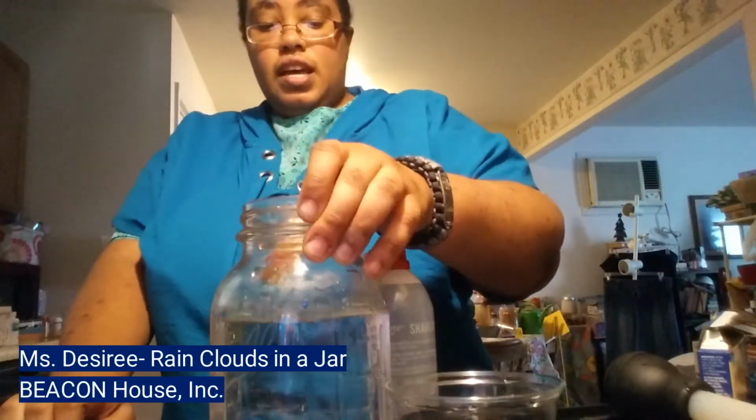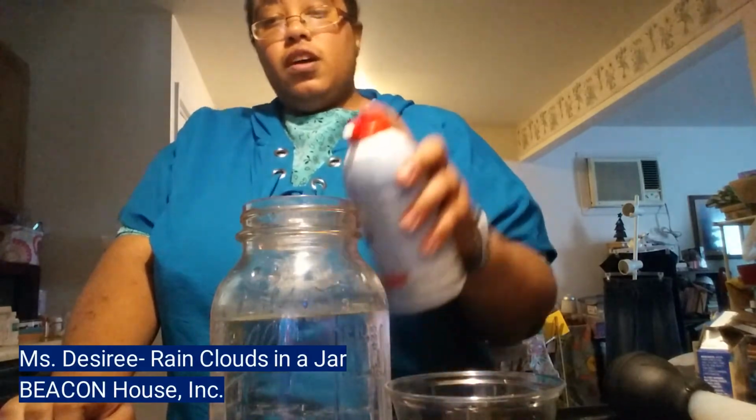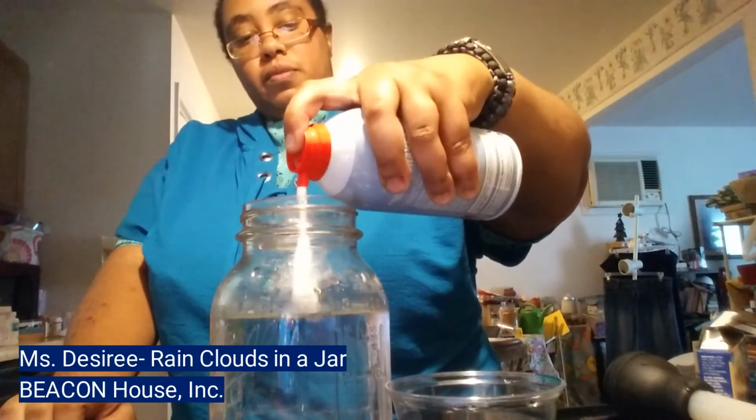Now, it's time to make our own rain in a jar. So what you will need is a jar 3/4 of the way full of water, another cup that you're going to fill with food coloring, any color of your choice, a dropper or straw, and then shaving cream. So what you want to do is take your jar and fill the rest of the way with shaving cream.